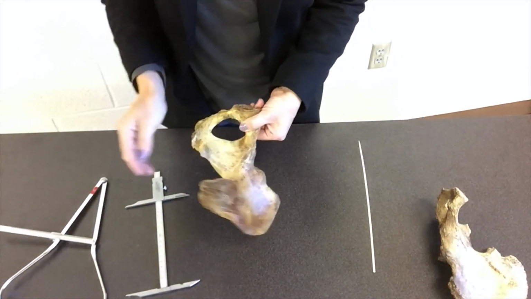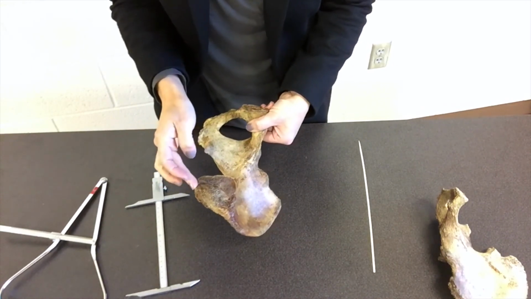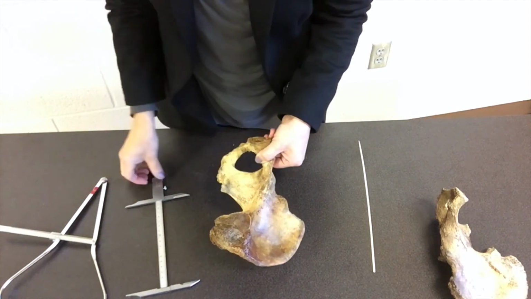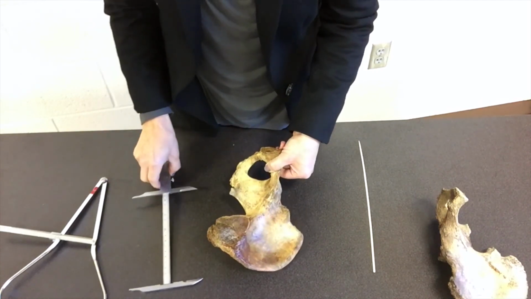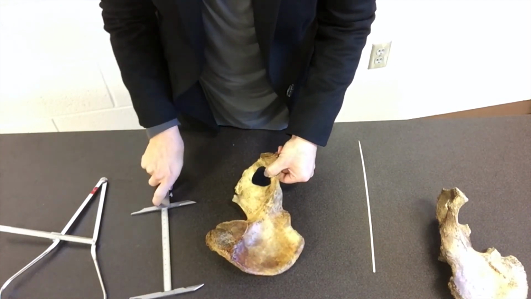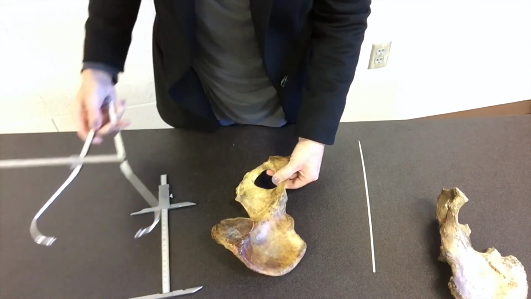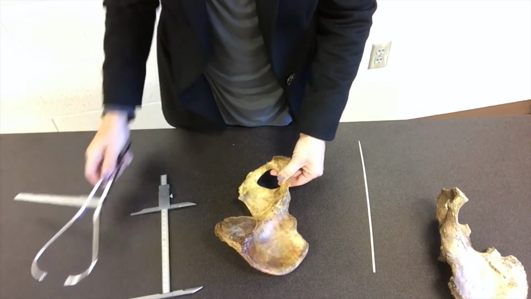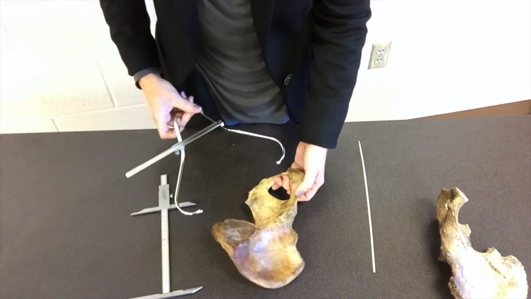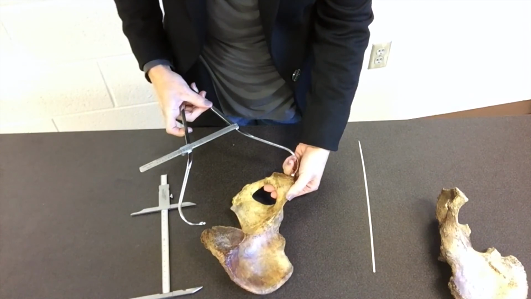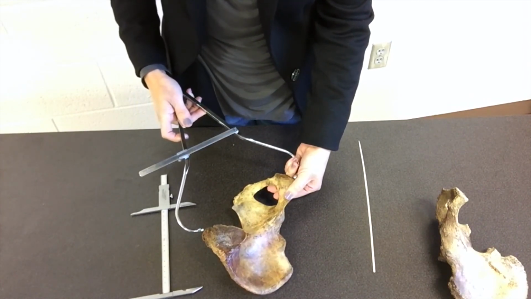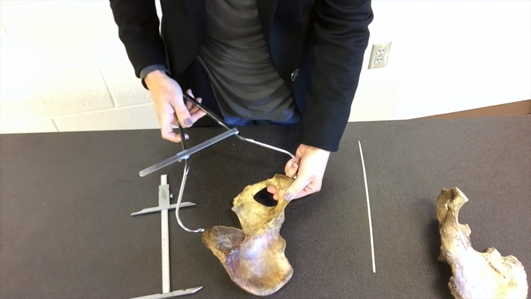Okay, the next measurement is taken between the posterior superior iliac spine and symphysion. This is a maximum measurement. Depending on the size of your individual, you can use the spreading calipers, but for this individual you could use sliding calipers, but I'm going to use the spreading calipers. I'm going to place one end on symphysion and then the other on the posterior superior iliac spine to ensure that I get the maximum measurement between those two points.